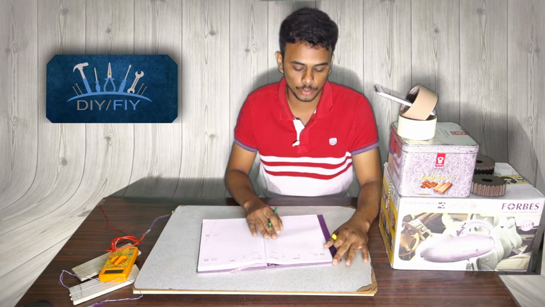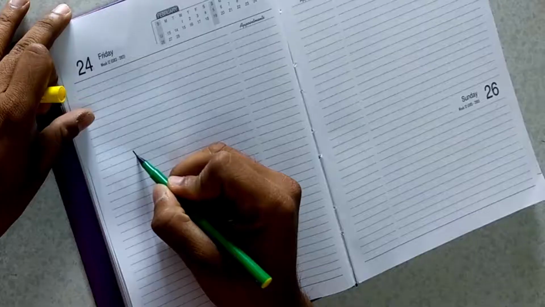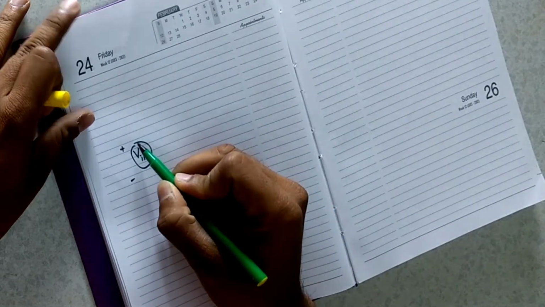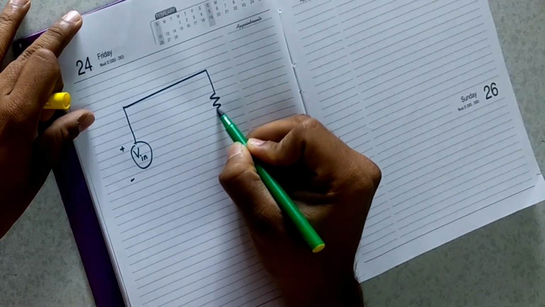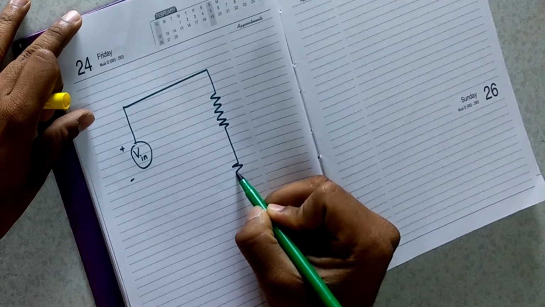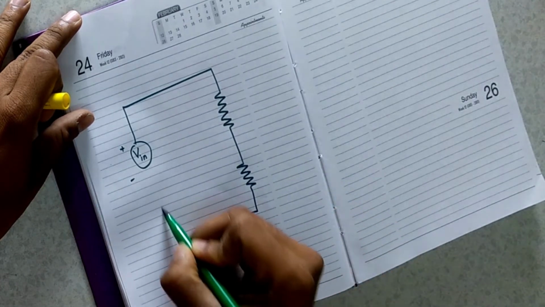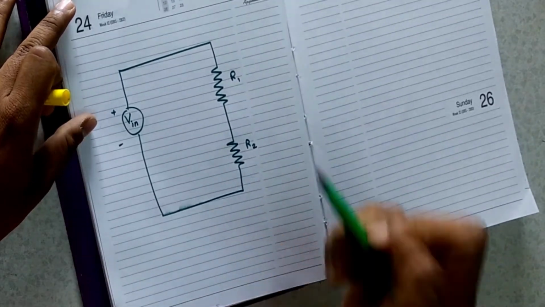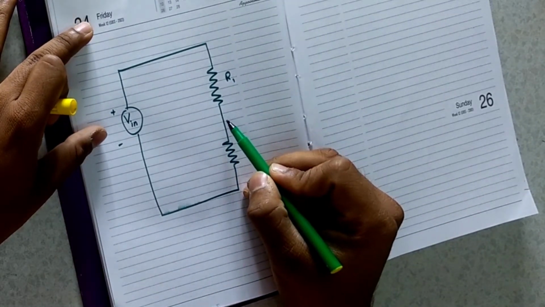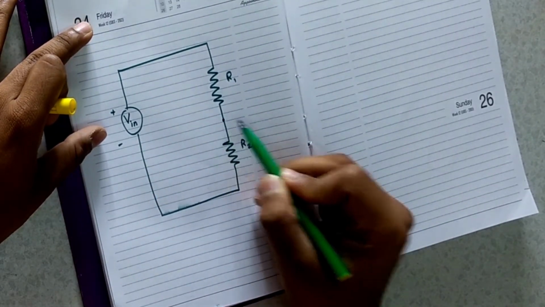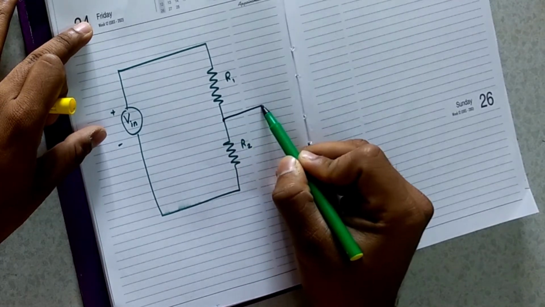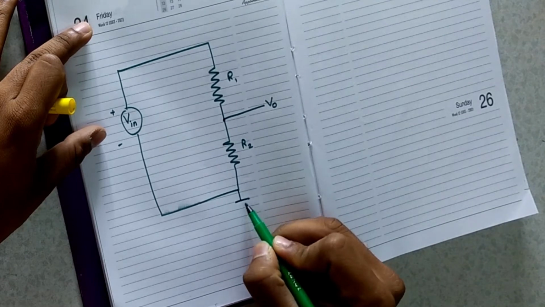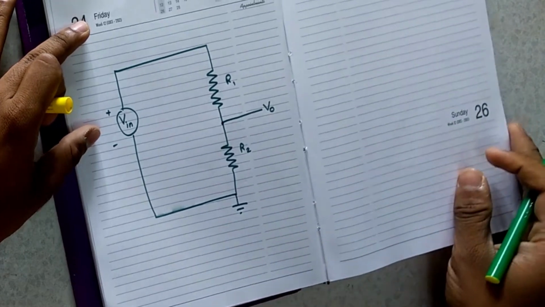Let me draw a simple voltage divider circuit. Suppose we have an input voltage V in, positive and negative. It is connected to two resistors in series. Let us name them R1 and R2. The voltage we need to divide from this input voltage is taken from the junction of these two resistors as V0. Let us connect the other part to ground.